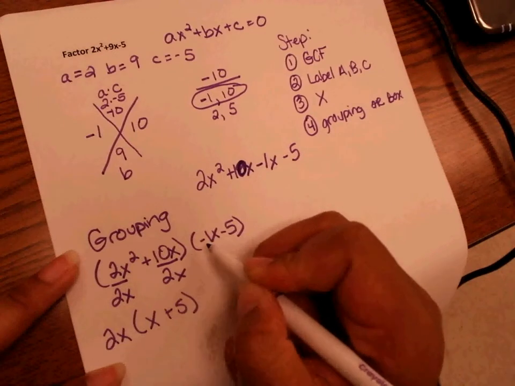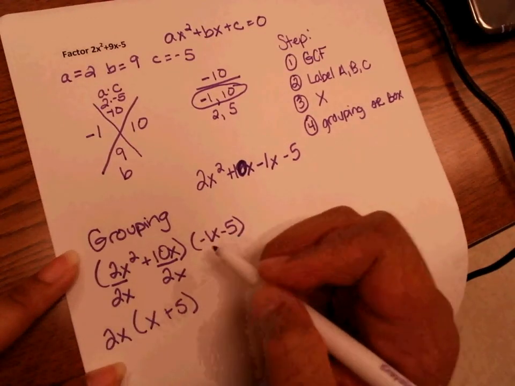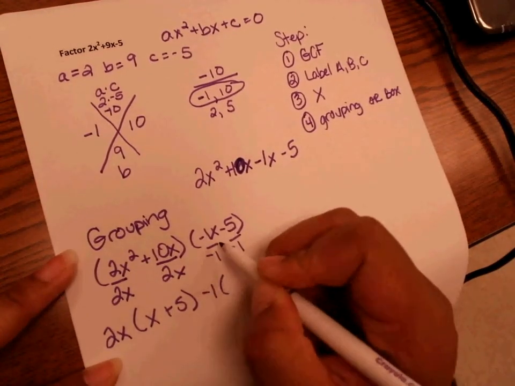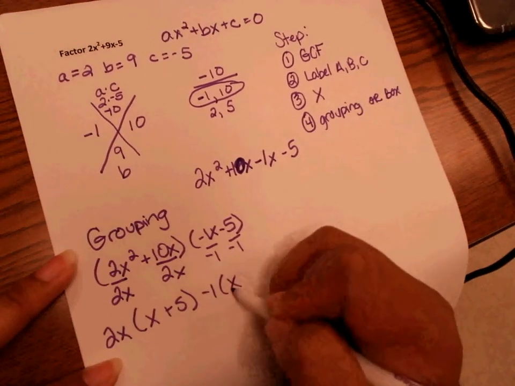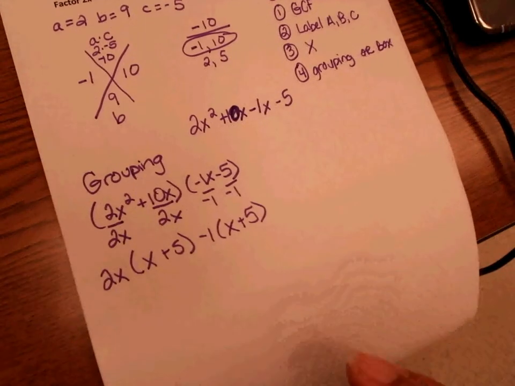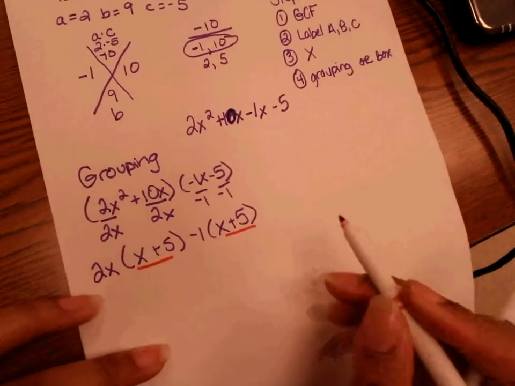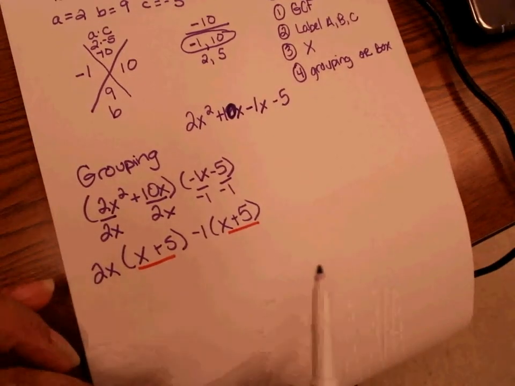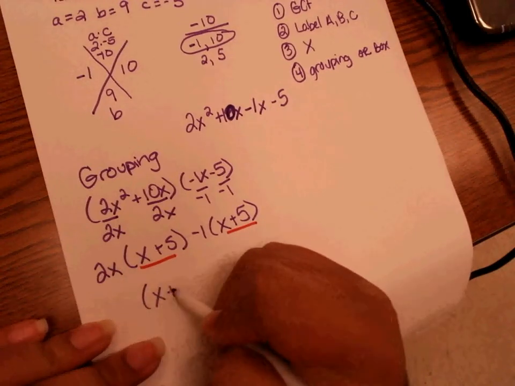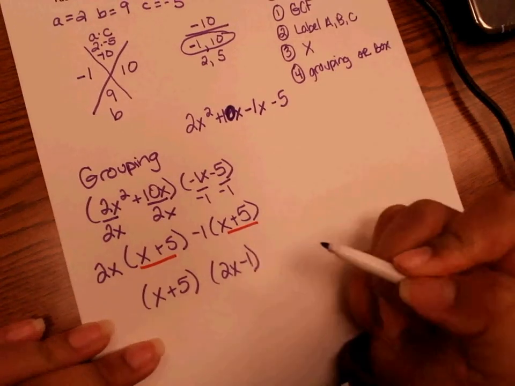So then I look here, I have negative 1x and negative 5. So when I look for this one, I have a negative 1 in common. So I'll take out my negative 1. When I divide by negative 1, I get x plus 5. I know that I've done this correctly because when I look, I have both sets of my parentheses as the same term, and that's what I want. When I see that they're the same, that means I take one of them, and then I take what's left over, 2x minus 1. And that is the grouping method.